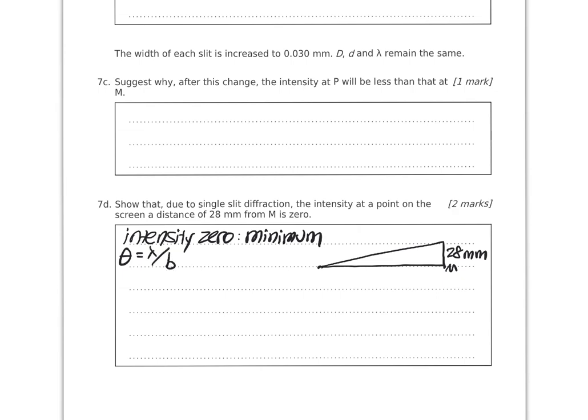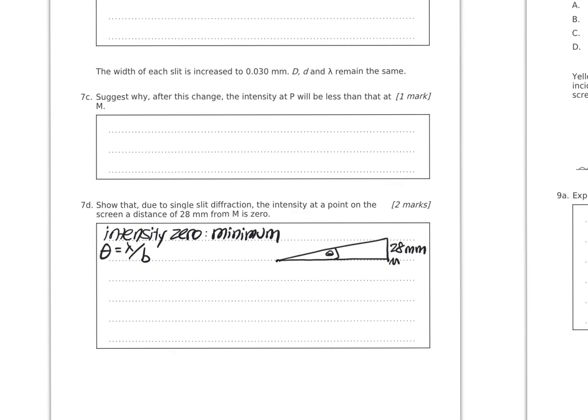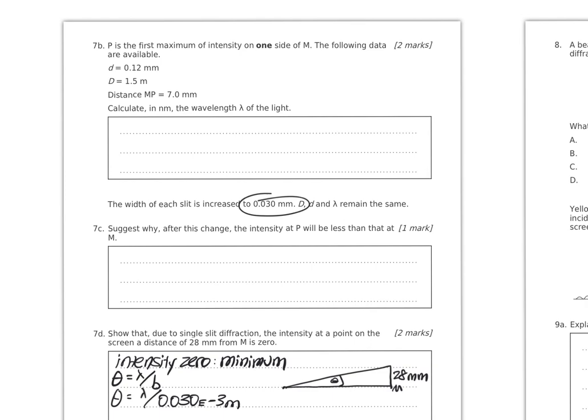theta over B, will apply. Sorry, the angle is wavelength over B will apply. And so we know what B is. That was given earlier in the problem. It says earlier up here, the width of each slit is increased to 0.03 millimeters. So that's going to be the slit width for our single slit, B. And wavelength was actually one of the other questions earlier. Up here, 7B wants you to solve for the wavelength of the light.